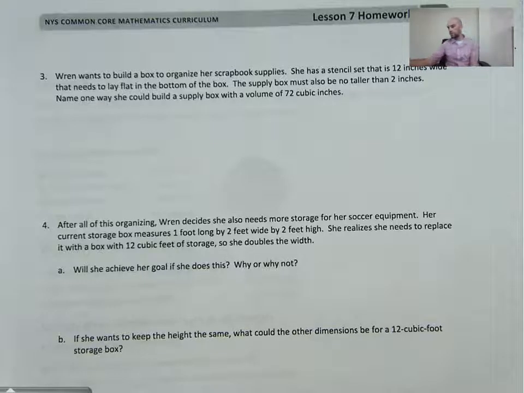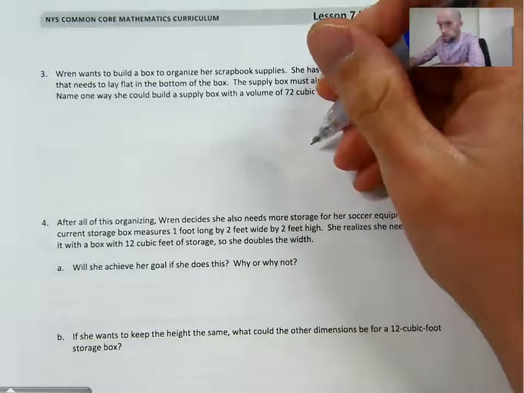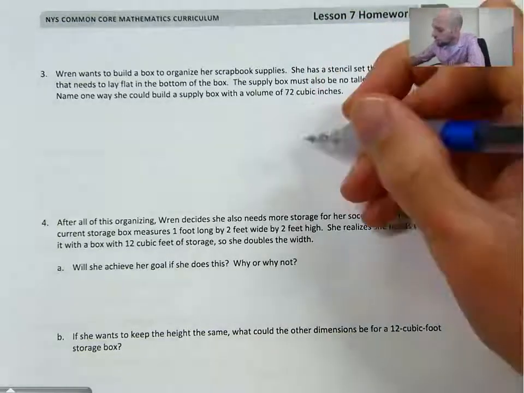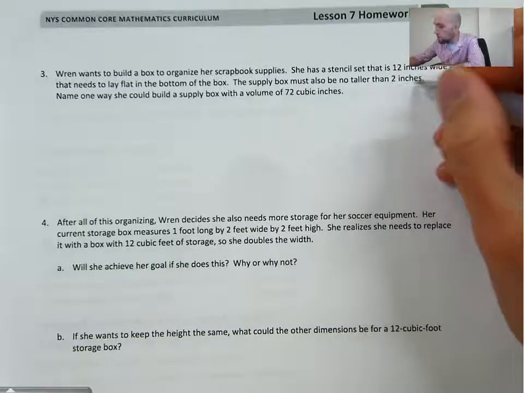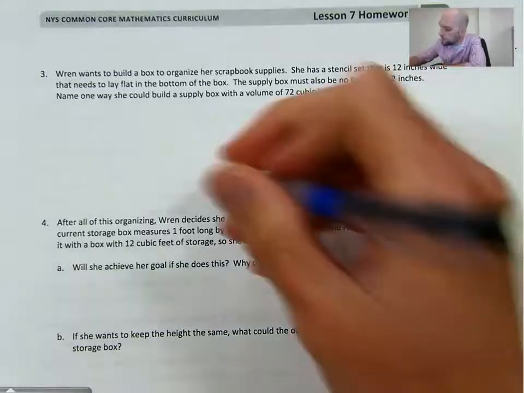So we're kind of going to do the same thing here. We need 72 cubic inches altogether. It can't be taller than 2 inches, and it needs to be at least 12 inches wide for the stencil to fit in the bottom of the box. So if I want to make it 72, it says it can be no taller than 2 inches.